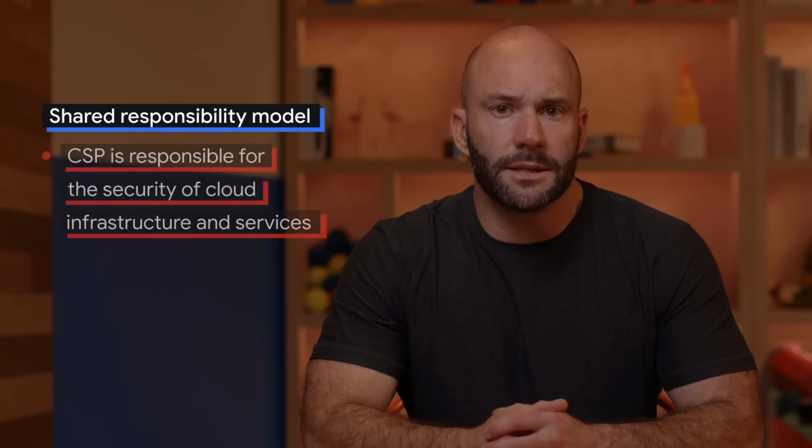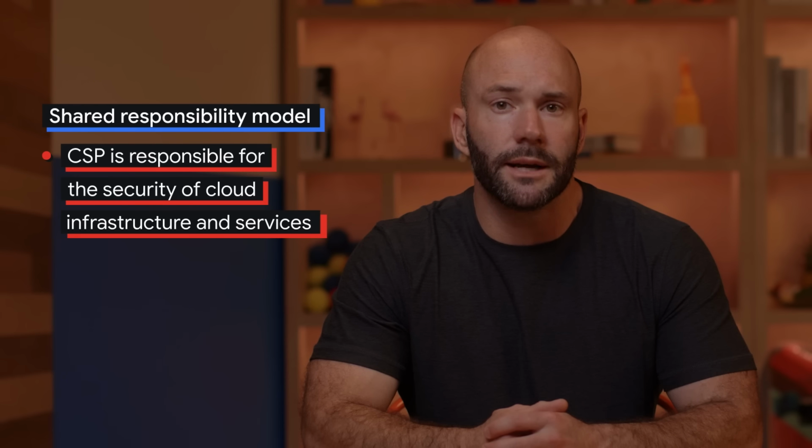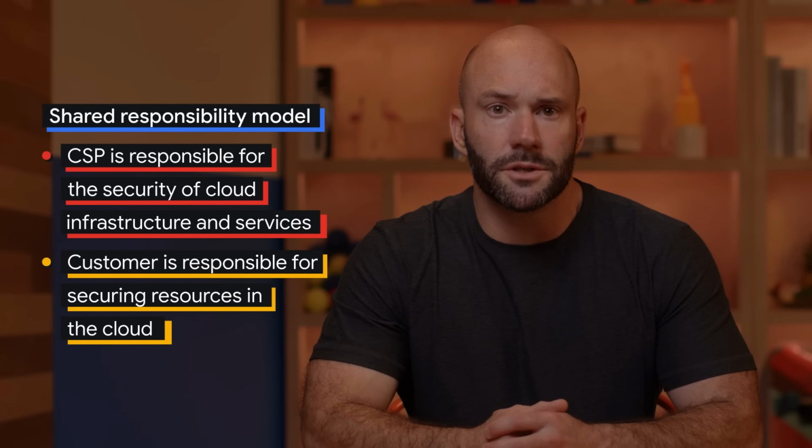Suppose you're working on a cloud security team and your organization recently became a CSP customer. Here's how your business relationship might work in a shared responsibility model. The CSP is responsible for the security of the cloud infrastructure and services they provide. This usually includes the security of physical servers and operating systems. The customer is responsible for securing resources in the cloud by configuring resources, managing IAM, and securing applications running in the cloud.